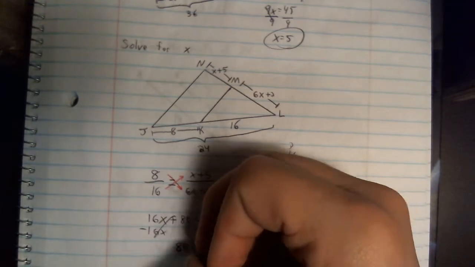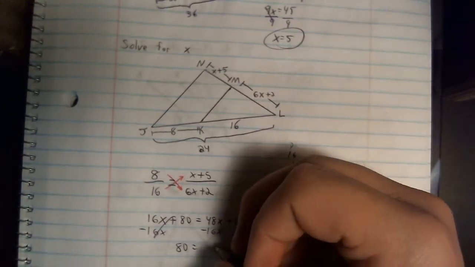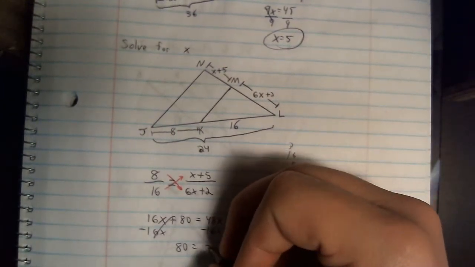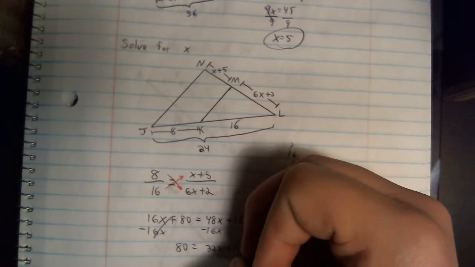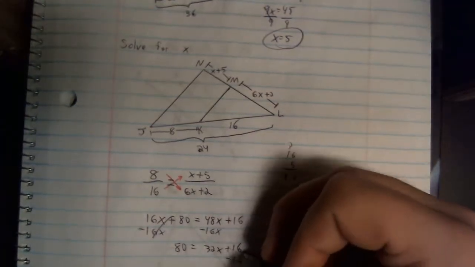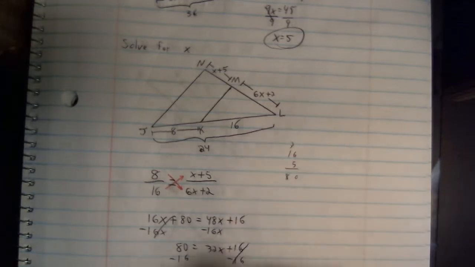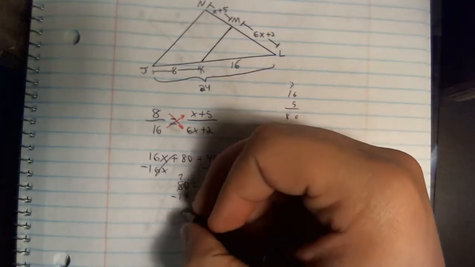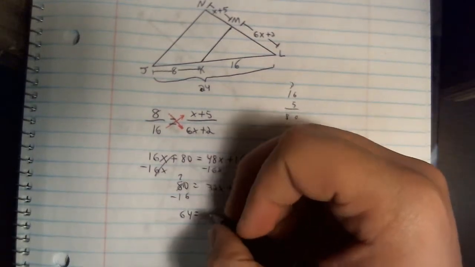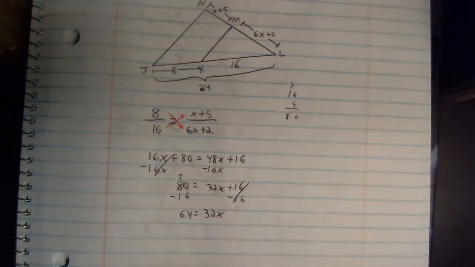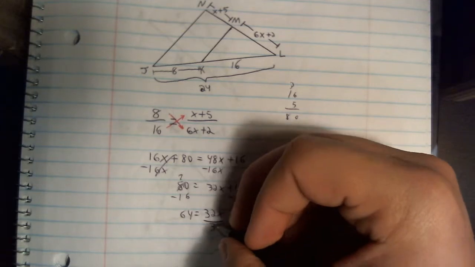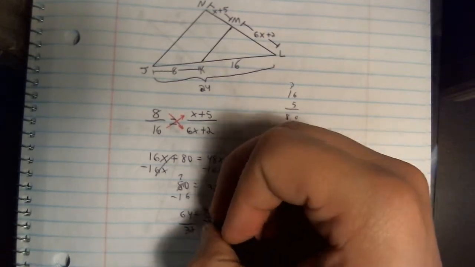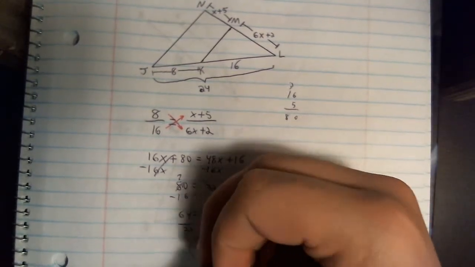That leaves me with 80 equals, let's see, 48 minus 16, that looks like 32x. Subtract 16. 64 equals 32x. This is looking pretty good. If I divide by 32 on both sides, that leaves me with x equaling 2.